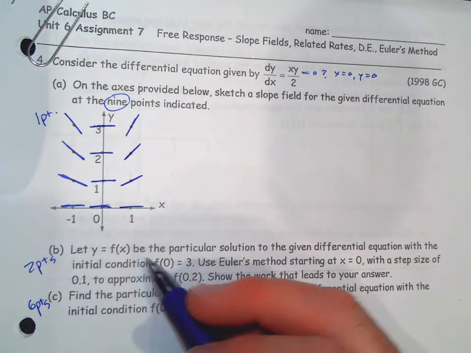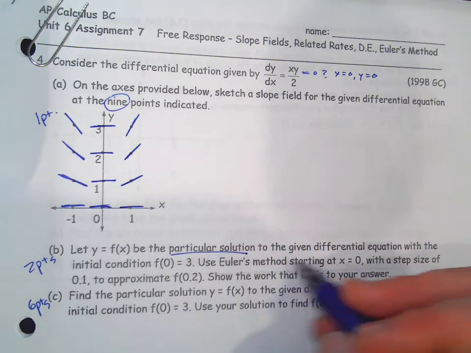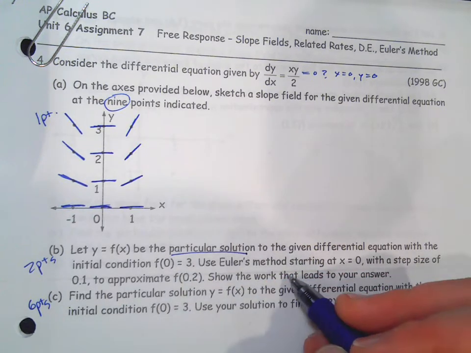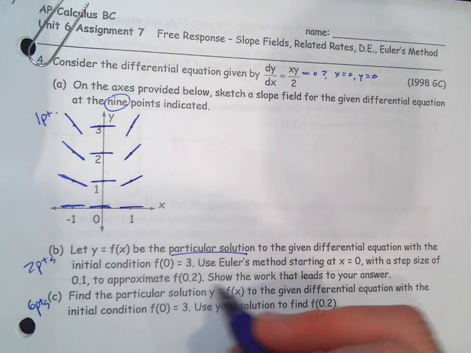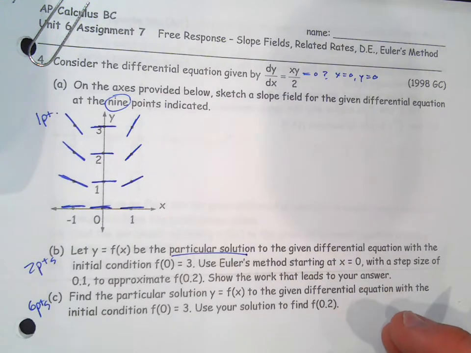Let y equals f of x be a particular solution to the given differential equation with initial condition f of 0 equals 3. Use Euler's method starting at x equals 0 with a step size of 0.1 to approximate f of 0.2. Show the work that leads to your answer. So we've got to do Euler's method.